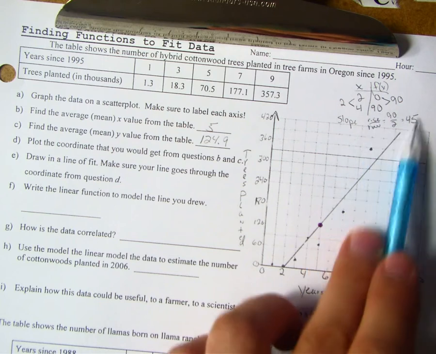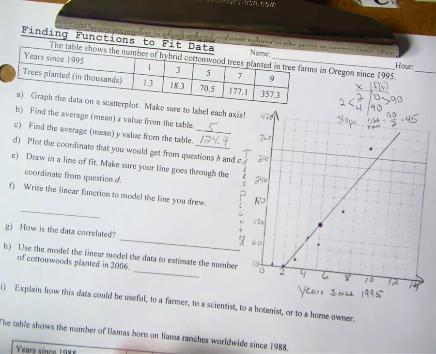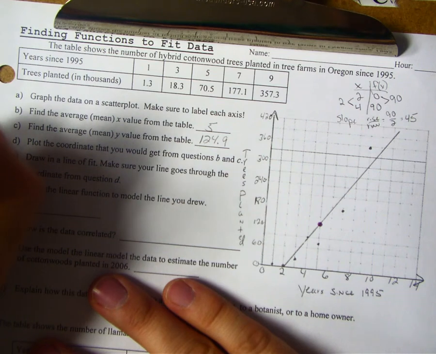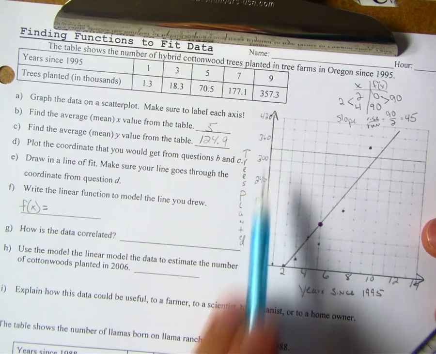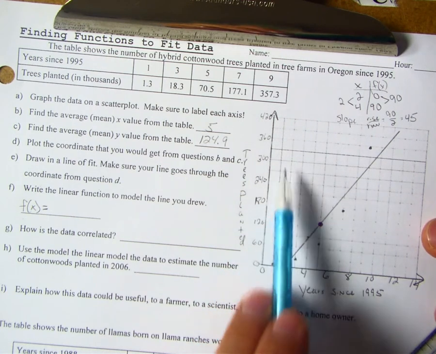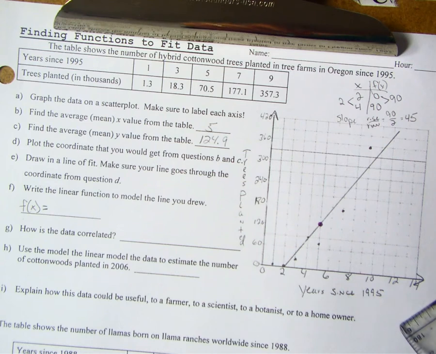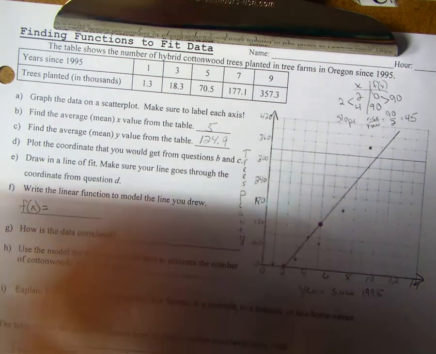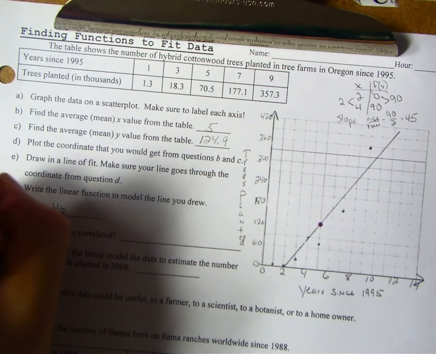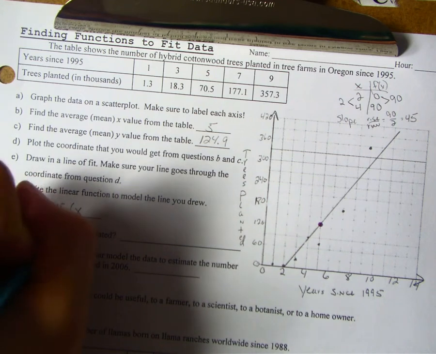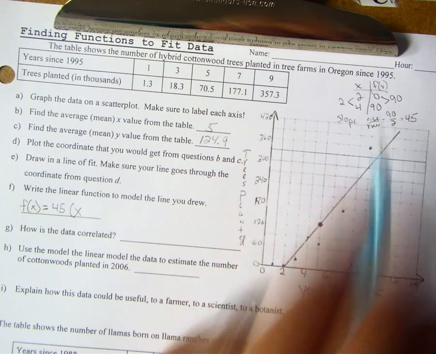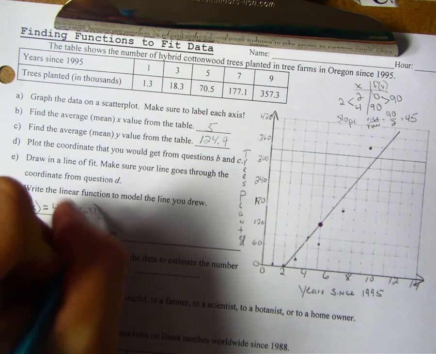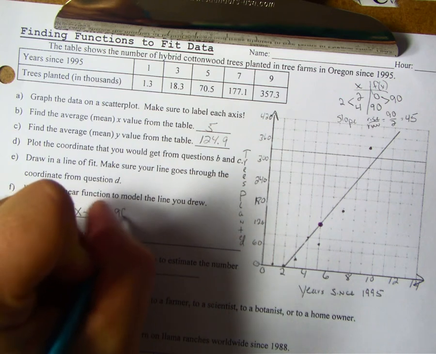So if your slope is 45, now I'm going to write the linear function to model this. I'm going to write f of x equals. Now, if I had a y-intercept right along here that I could see, I would put it in slope-intercept form. But since I don't, I'm going to use point-slope form. We talked about this the other day as well. And I'm going to put the 45 as my slope, parentheses, and then x. And then I can use any coordinate here that I want to. I'm going to use the 4, 90. So I'm going to use x minus 4 and then plus 90.